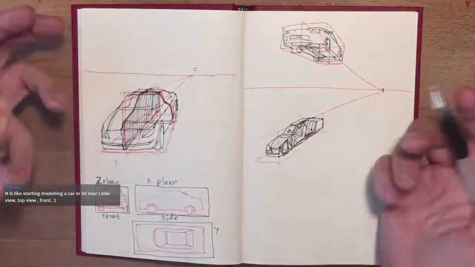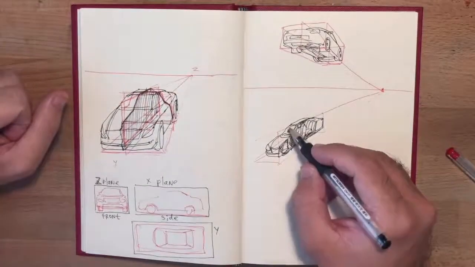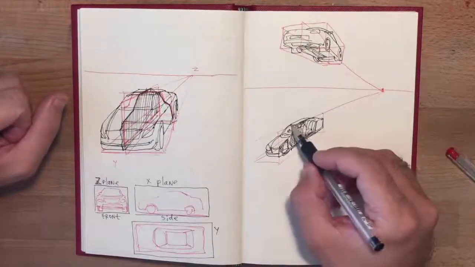Same with drawing, when you draw in perspective, it's like you're working with a 3D program.